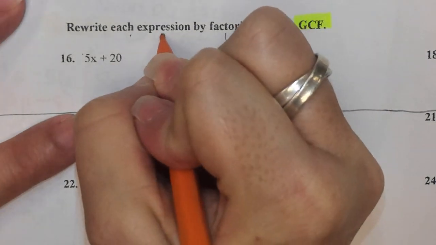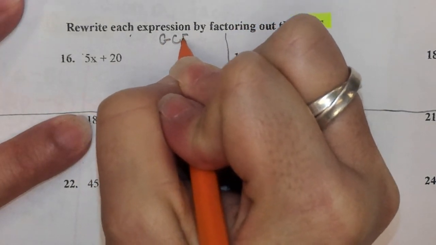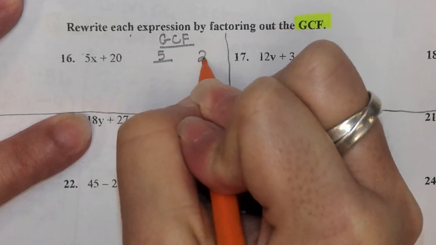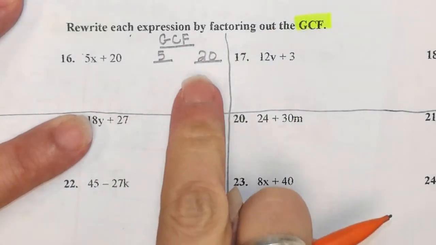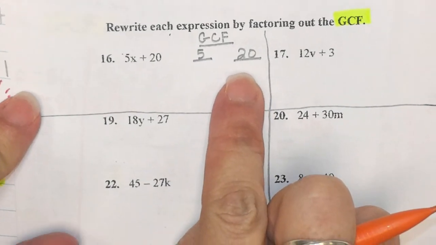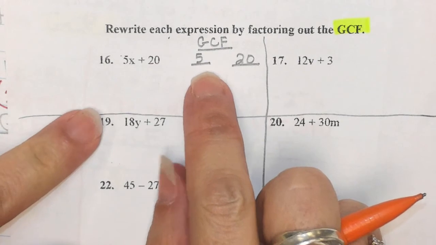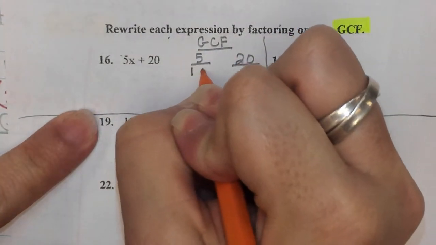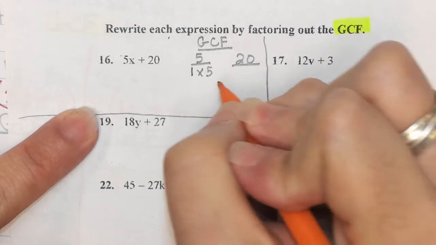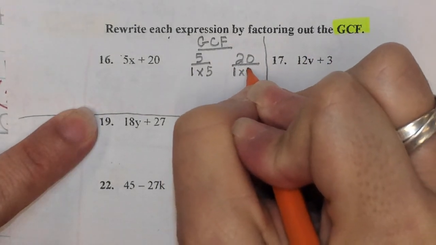Now, over here, I did the GCF of the two numbers. So I did 5, and I'll do 20. And that way they're listed right here. You could do them to the left. It doesn't really matter. Now I'm going to factor it out. I'm going to write out all my multiplication tables, which for 5 is very easy. 20 isn't bad either, really.